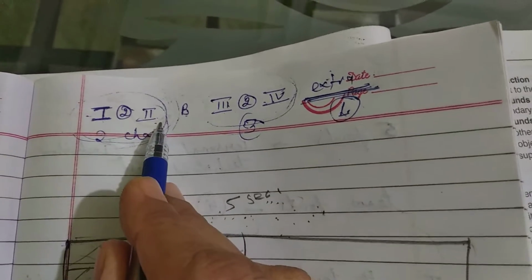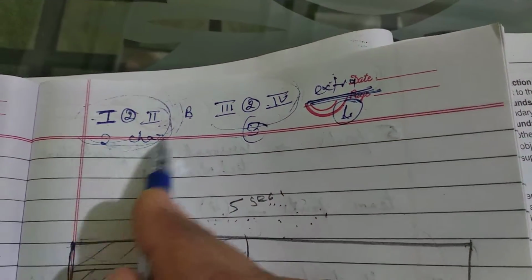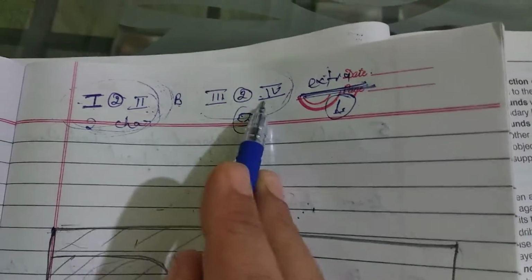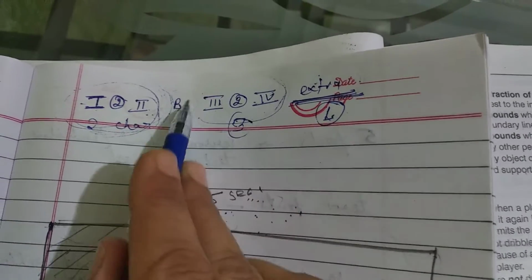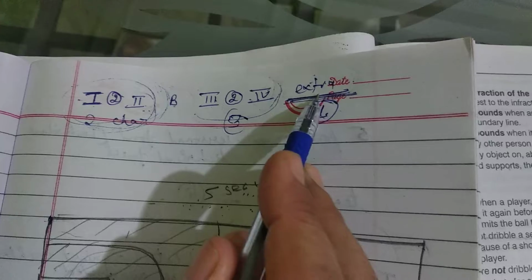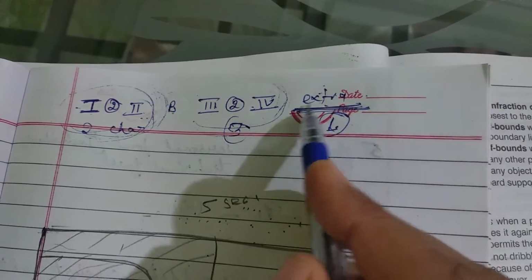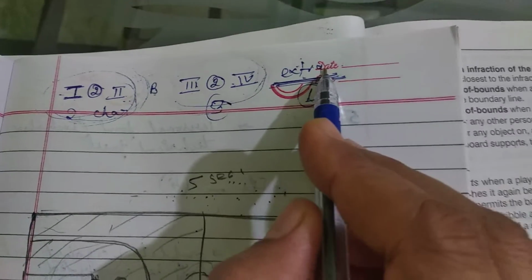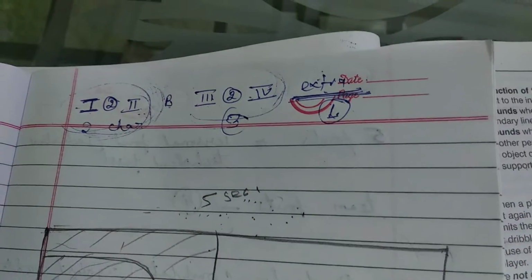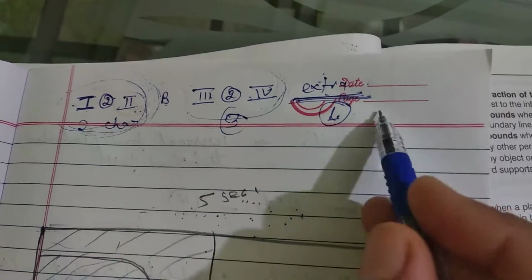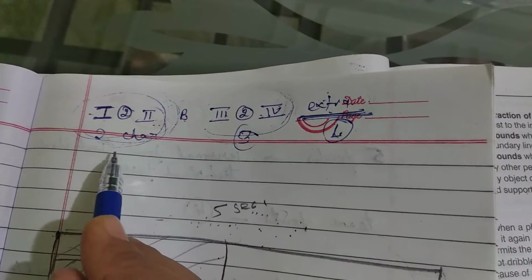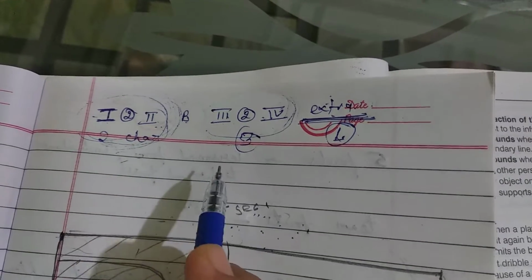First and second quarter, so this is the first half. After the break, third and fourth quarter, this is the second half. And this one is extra time. You know extra time, children? If both teams' points are equal, then you get extra 5 minutes. Clear? Equal means, for example, 20 scores.